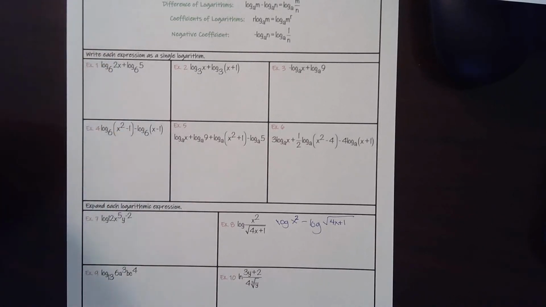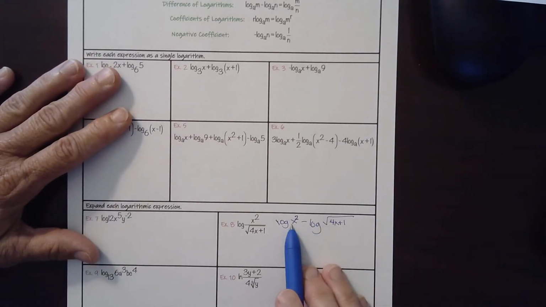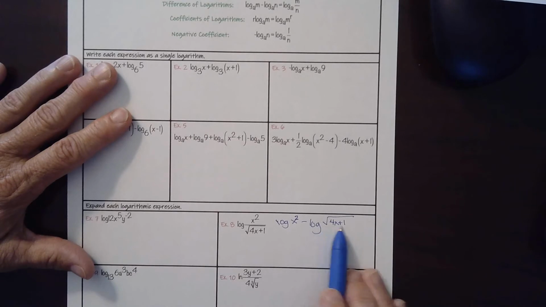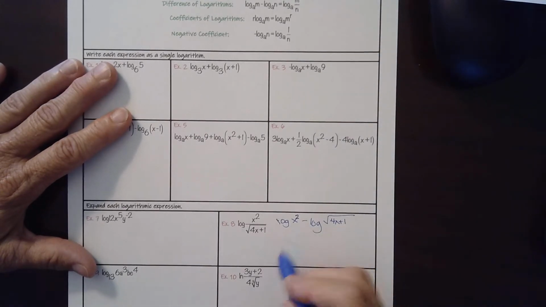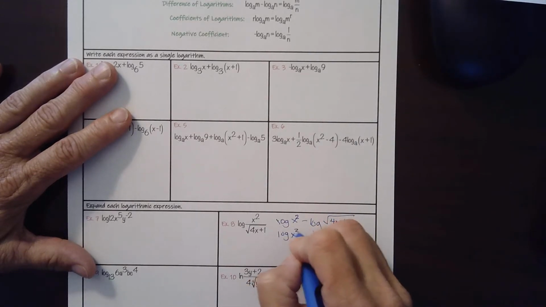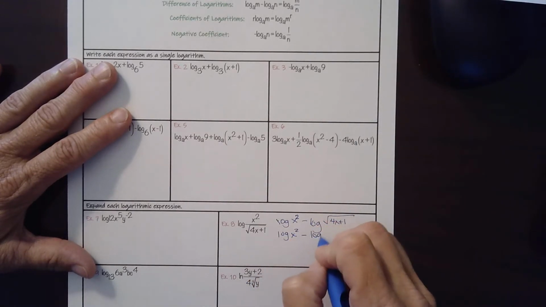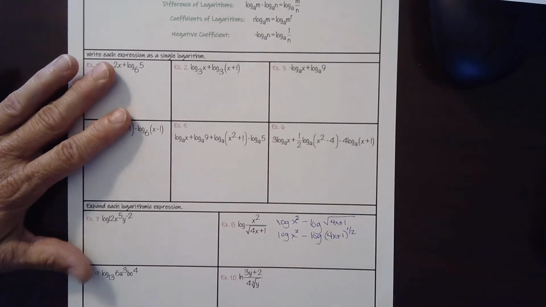Okay, so finishing out this particular portion of the video, we finished talking about this square root being written as a radical. So we have log of x squared minus log of 4x plus 1 to the 1/2 power.